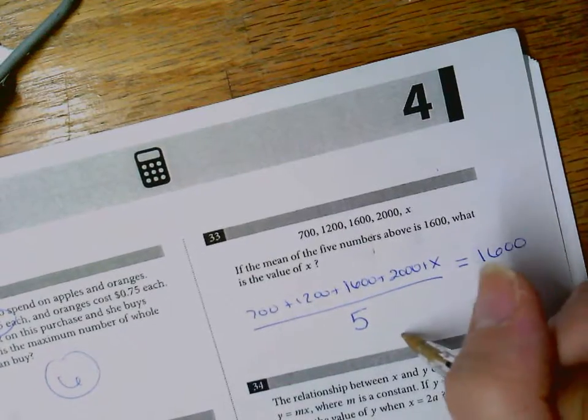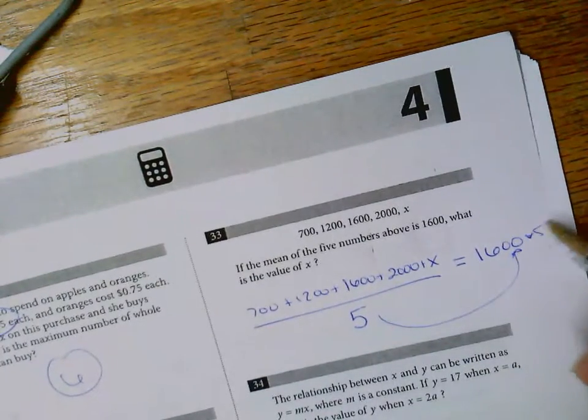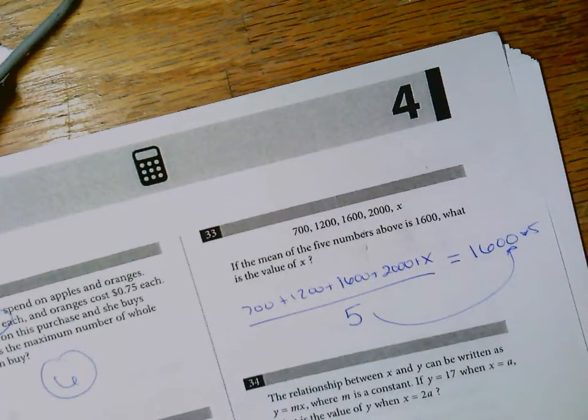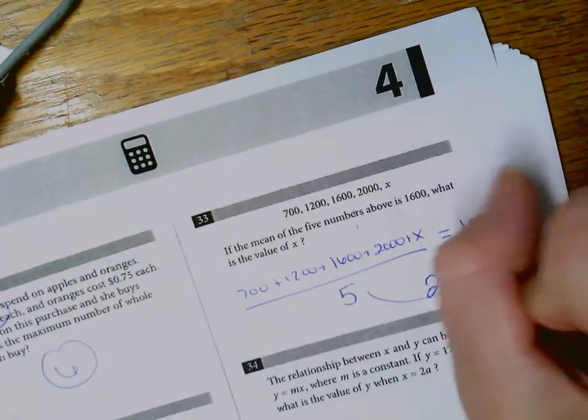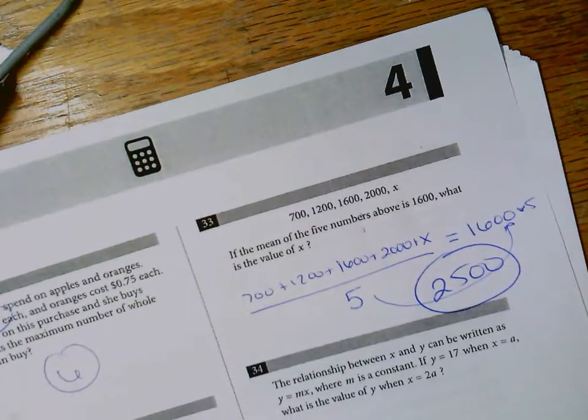So our first step is to multiply by 5. So I'm taking 1600, multiplying by 5, and then subtracting off 700, 1200, 1600, and 2000. X must be 2500 as my answer for 33.